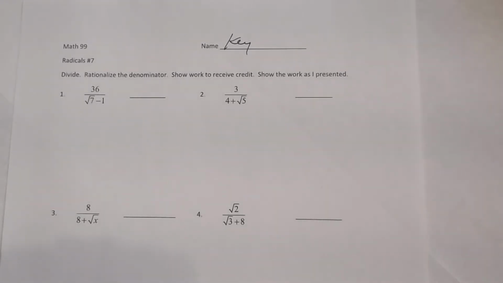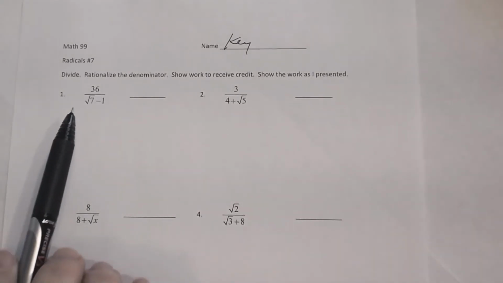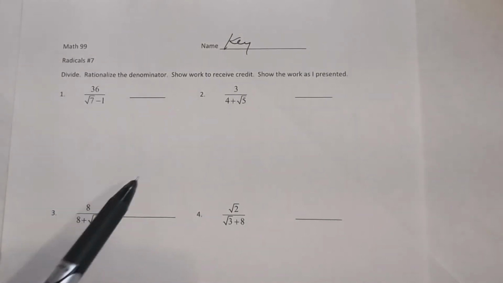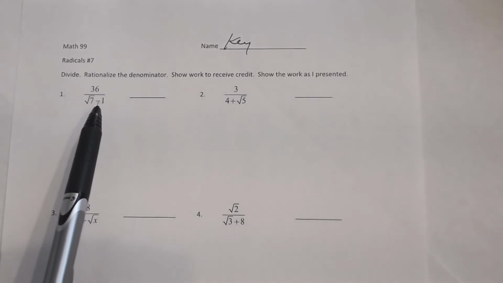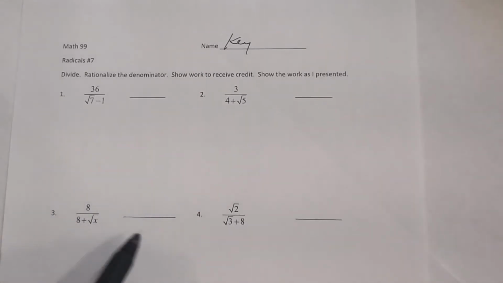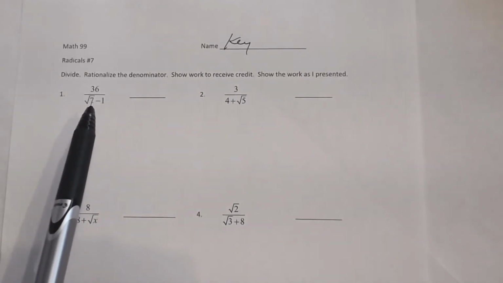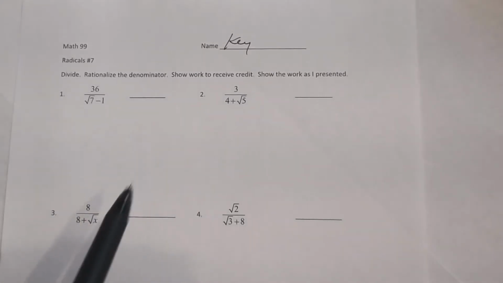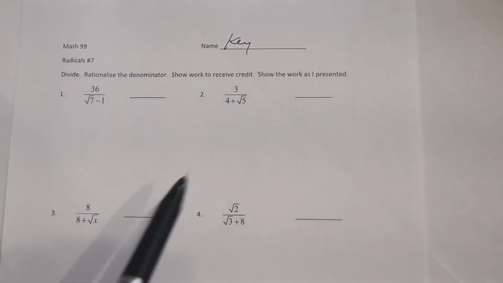This is a key to worksheet number 7 on radicals, and on this worksheet you're dividing radicals. So basically, if you look at this, in all of these denominators there are two terms, and one of the terms contains a radical. In this case, we're dealing with square roots.